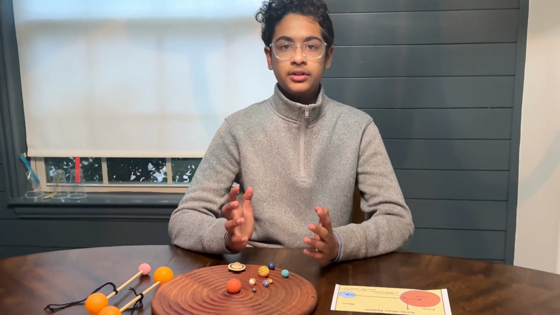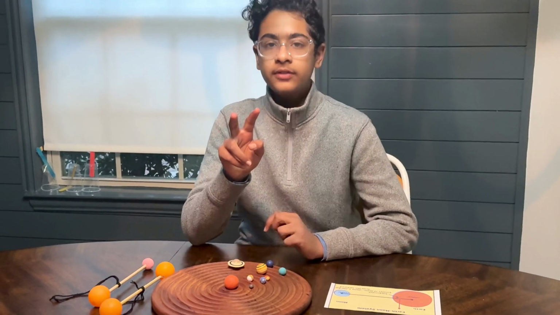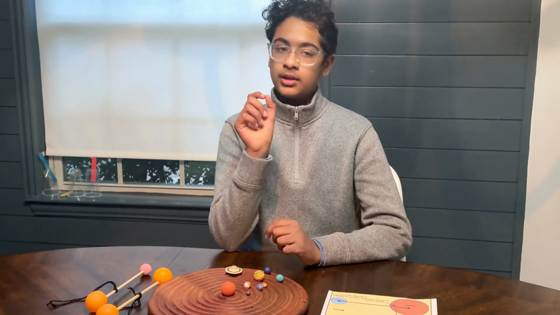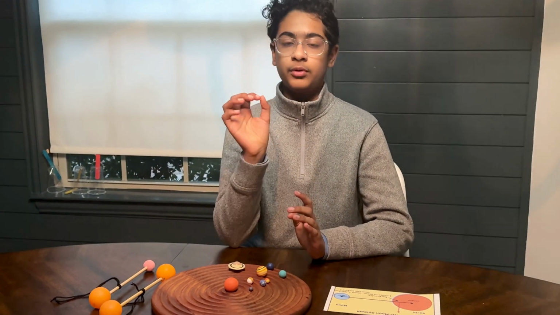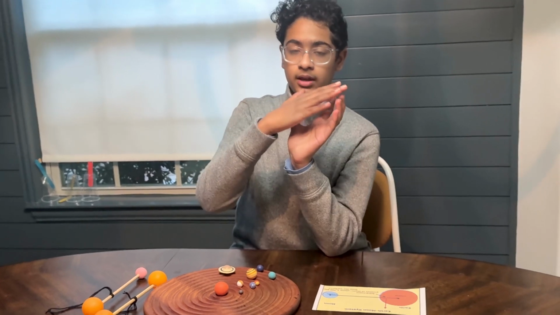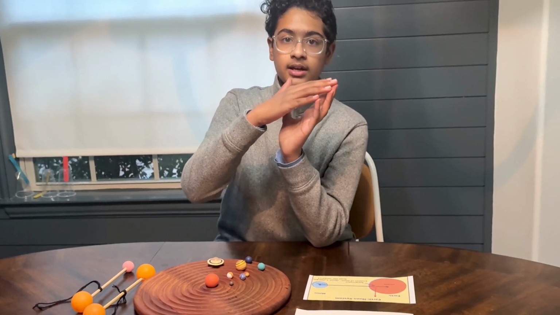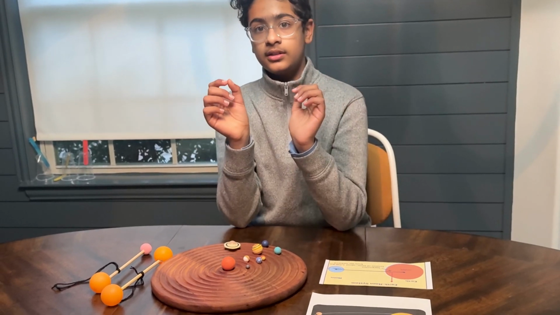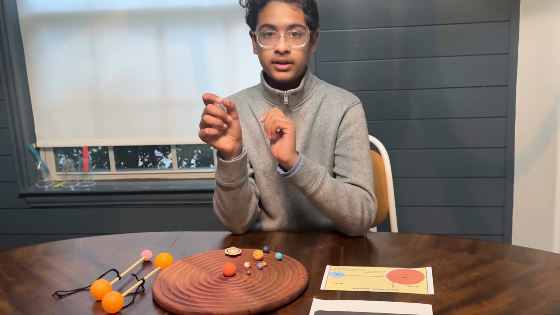So in this video, we're going to be talking about a barycenter. A barycenter is basically where two different objects rotating around each other have a center of mass. This point where there's the center of mass means that on one side, this entire object or planet has the exact same mass as the other object on the other side. This center of mass is known as the barycenter.